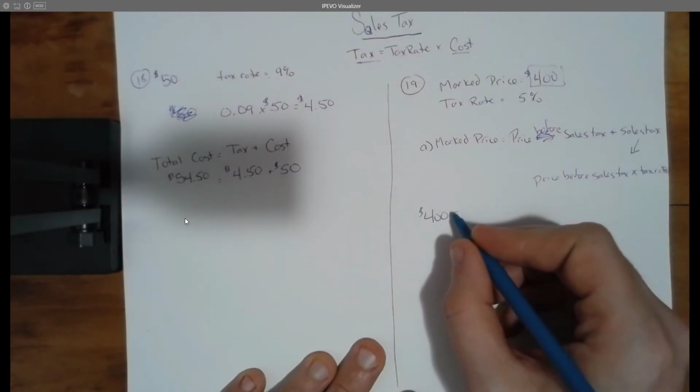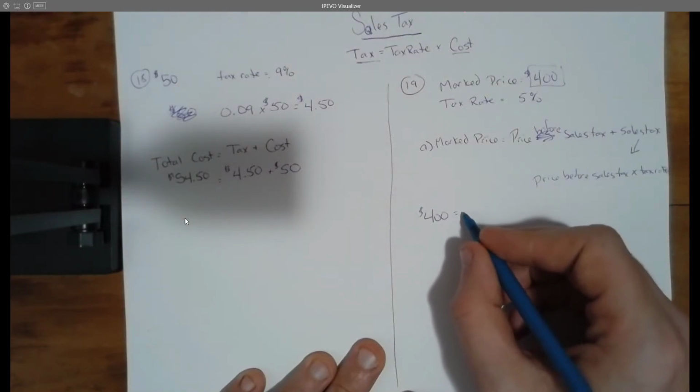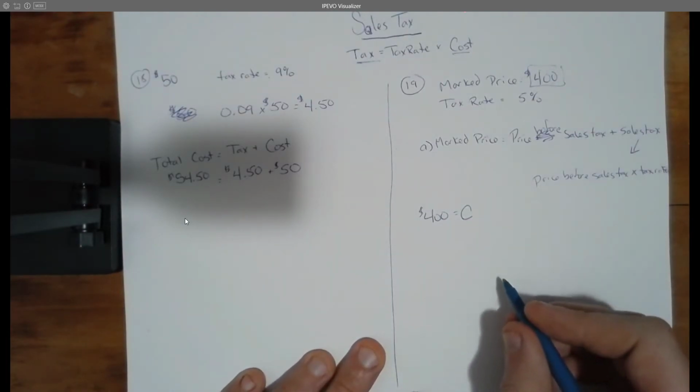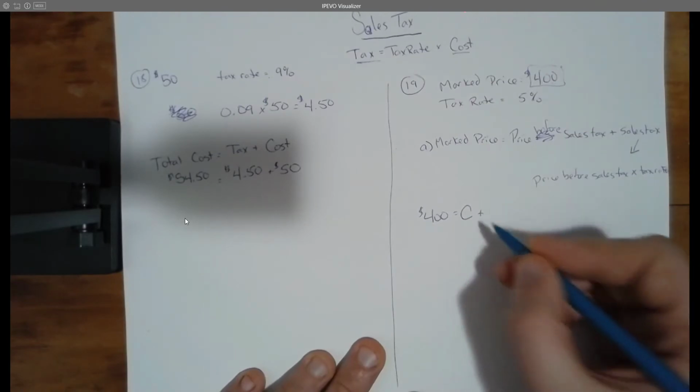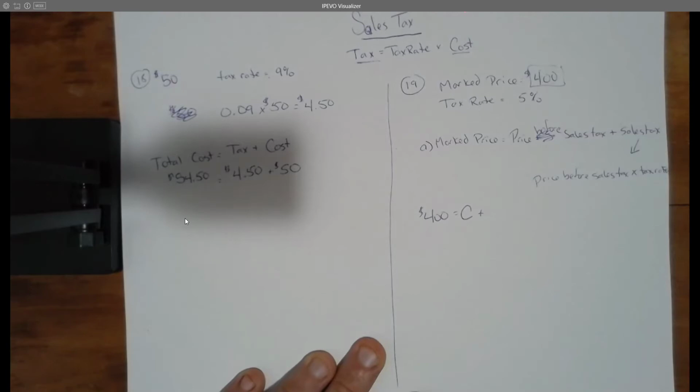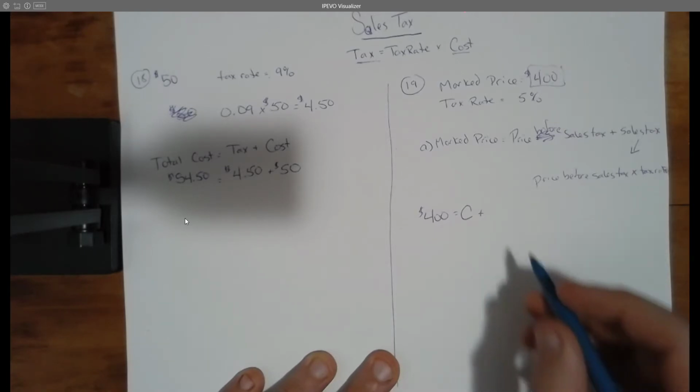So price before sales tax, we're going to call that the cost. So I'm just going to put a C there. And we're going to have to add that to the price before the sales tax times the tax rate. And this one gets a little bit trickier here.